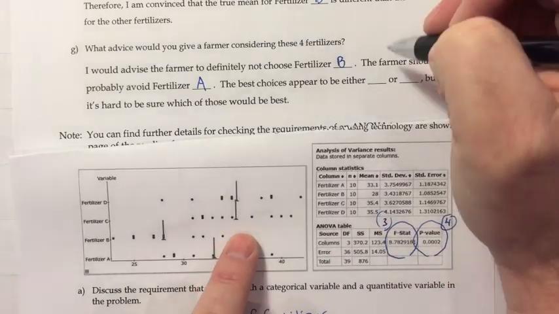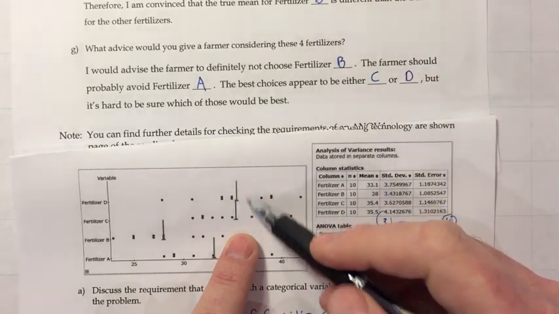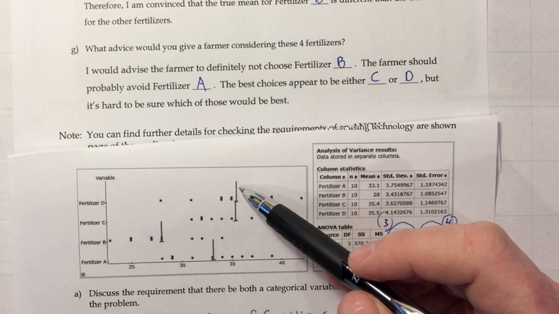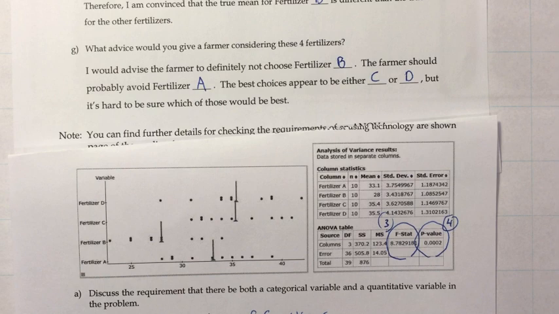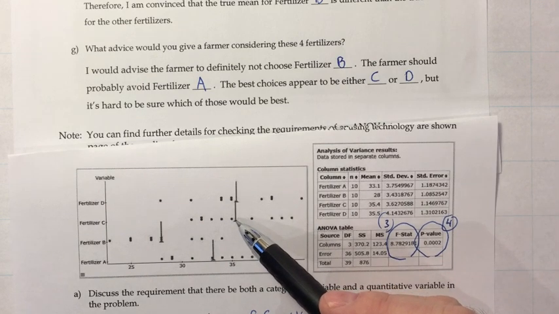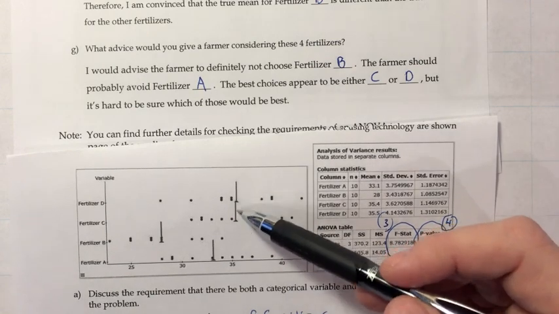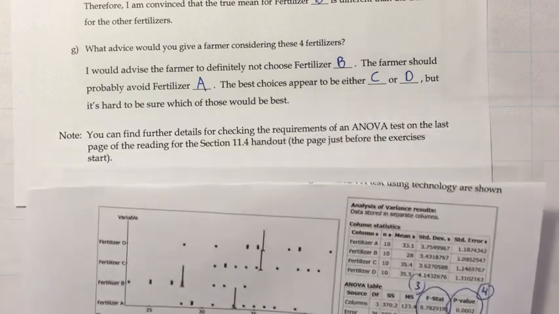So I think the best choices would be either C or D, but it's hard to know for sure which of those is best. Don't get too caught up in the fact that D has a bigger mean. That's just in a sample of 10 plants. He's going to go put this fertilizer throughout a whole field, right? So what happened for 10 plants is a little better than for 10 more. That could be random variation. Either of those could be just as good. So maybe you could use other factors there based on price or something like that.